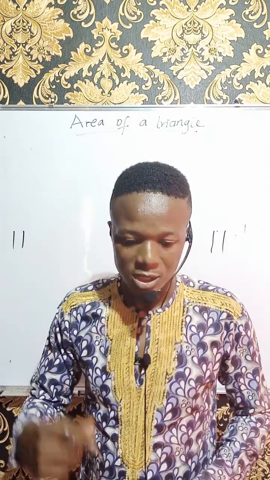This morning, we shall be discussing the area of a triangle in detail. But before I begin with the calculations that are involved in the area of a triangle, I wish to let you know the meaning of a triangle, because if you know the meaning of a triangle, calculating the area of this triangle becomes very easy and very simple for you.